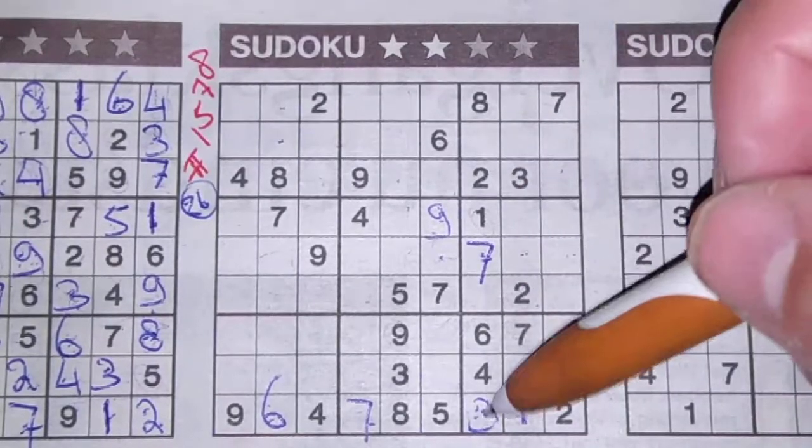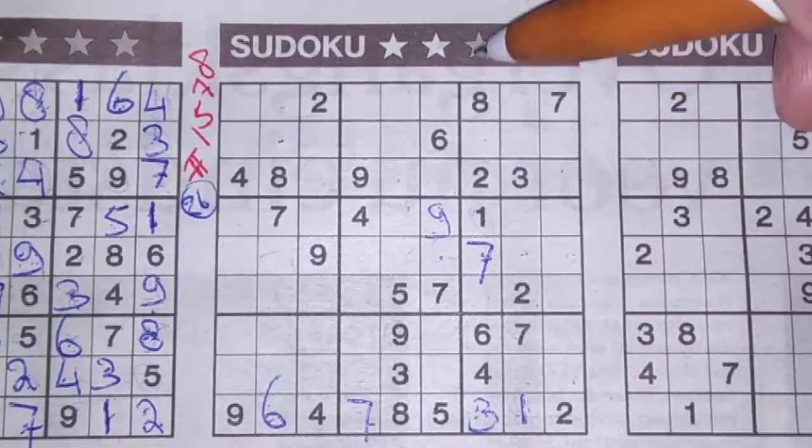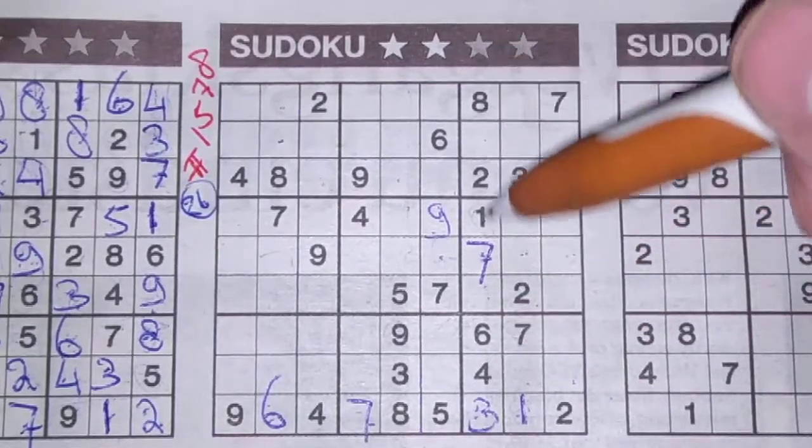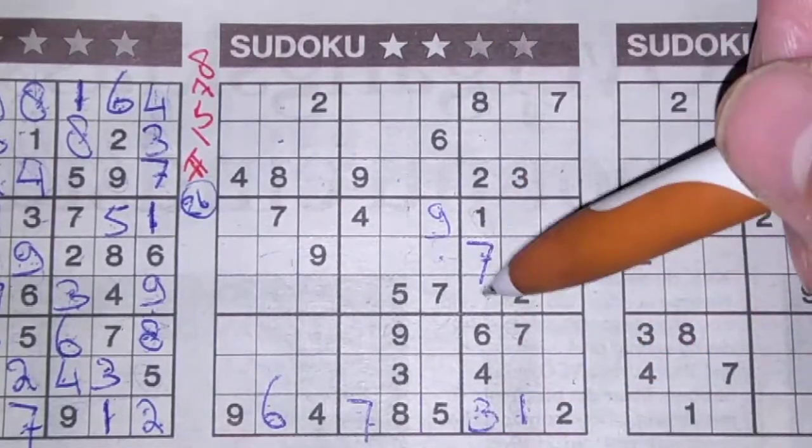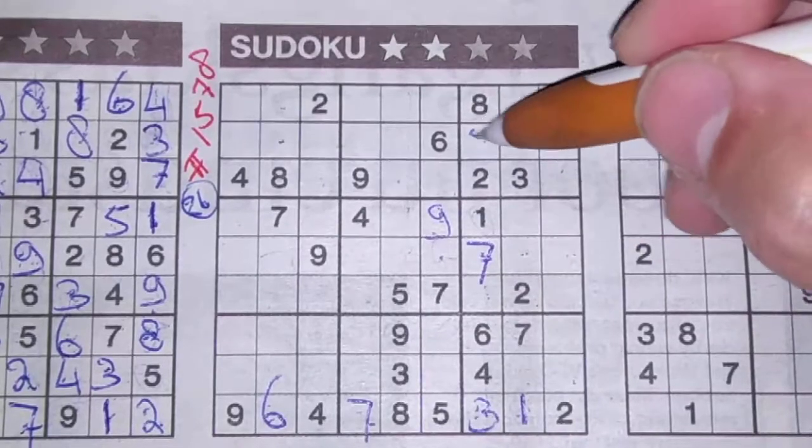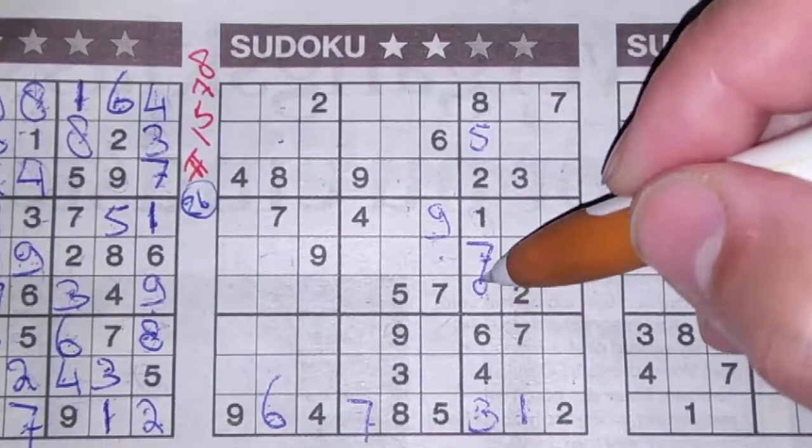In this column, 5 is missing, and the 9 is missing. 5 and the 9. We see here 5, no 5 there. 5 should be here, and the 9 goes there.